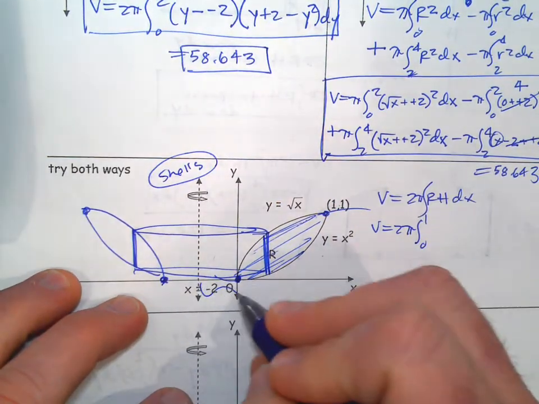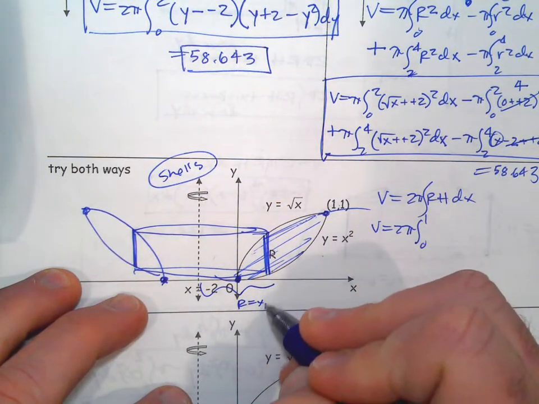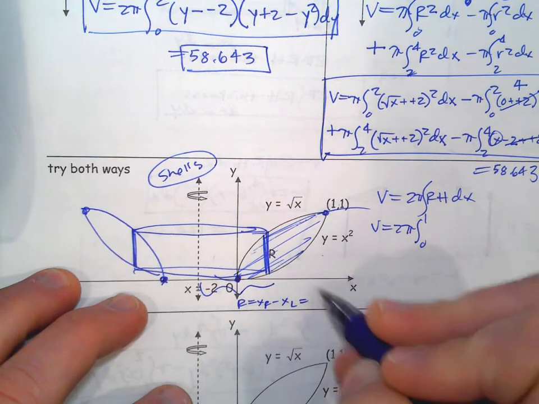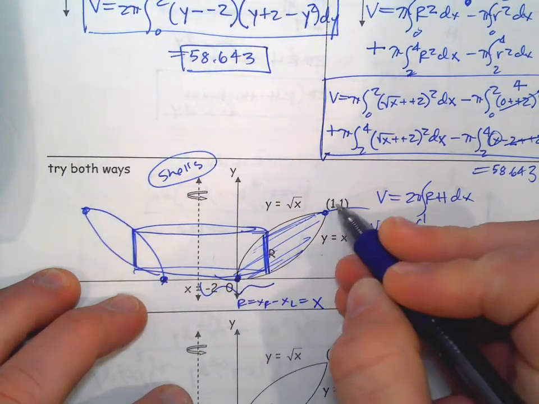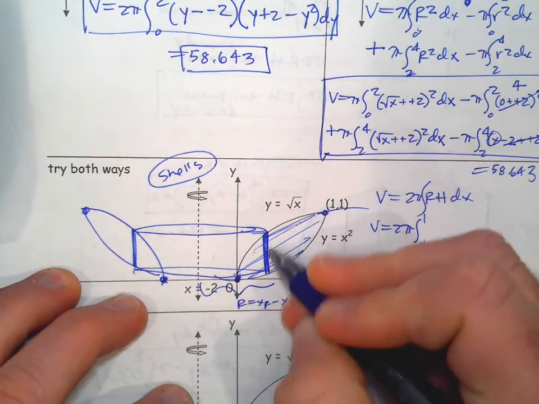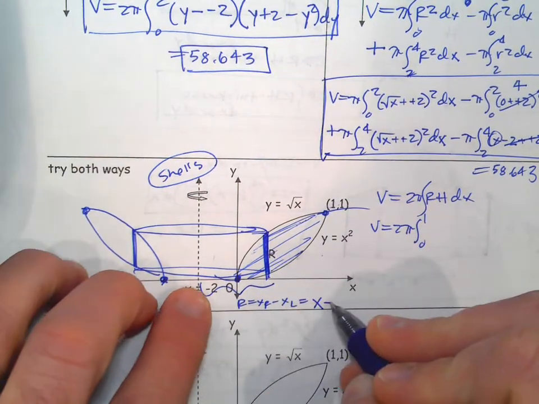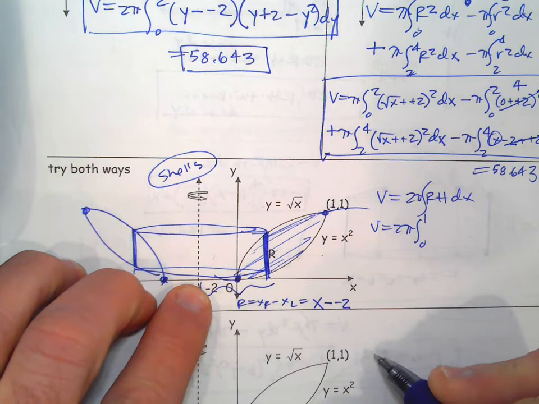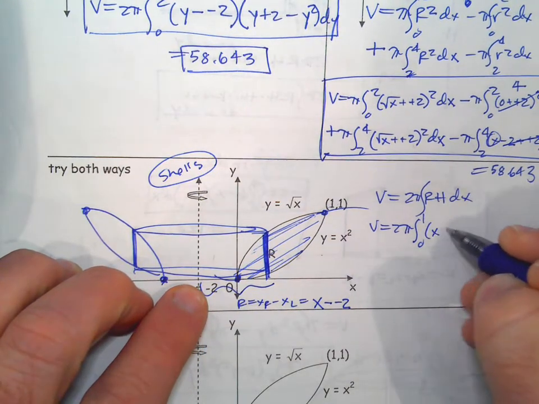Now the radius is going to be x right minus x left. It's going to be whatever x value we're at, because we start at x equals 0 and gradually get to x equals 1, slowly making x bigger. But we do have to subtract negative 2, because that gives the radius its proper size. So it's going to be x plus 2.